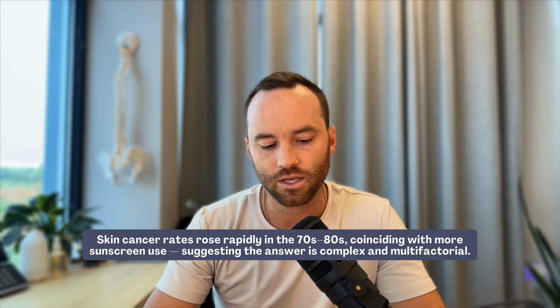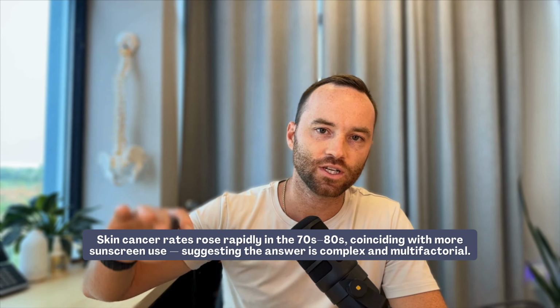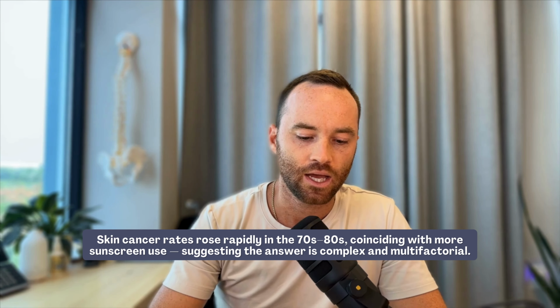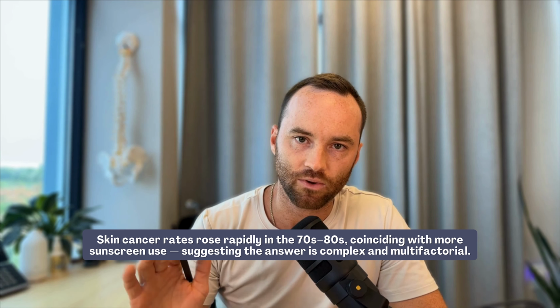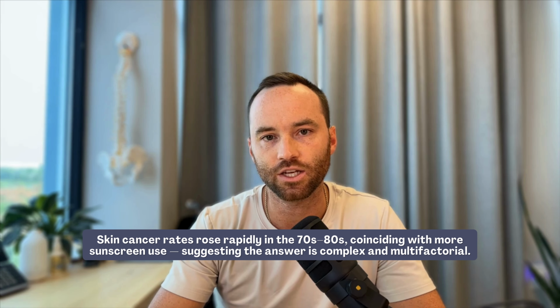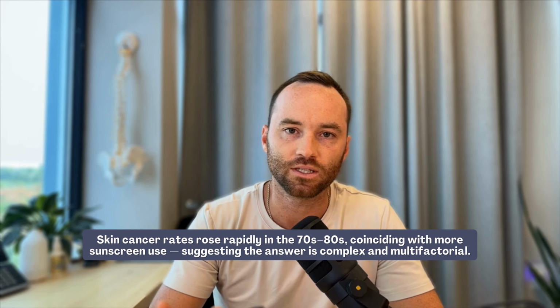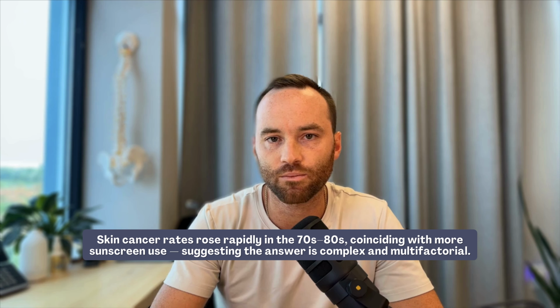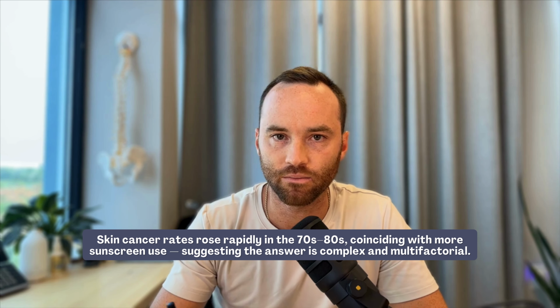But also at the same time, if we started increasing the amount of sunscreen that we were using and skin cancer started rising around the same time, we know that we can't just block the UV radiation and expect to have a decrease in skin cancer. There's something else that's driving that mechanism under the surface. And this really comes down to supporting the immune system's ability to function and do what it was supposed to, and support those built-in mechanisms.